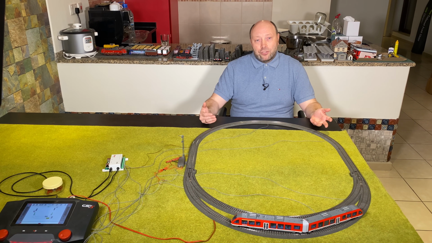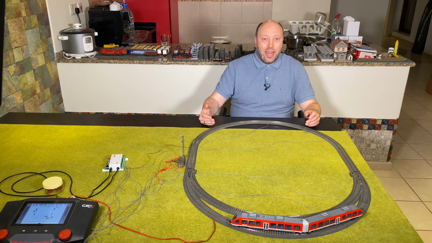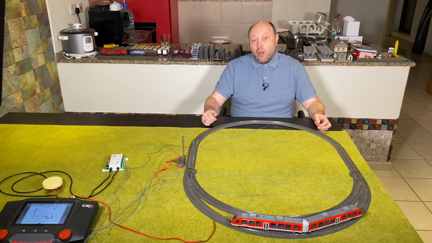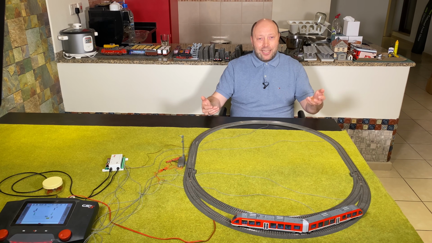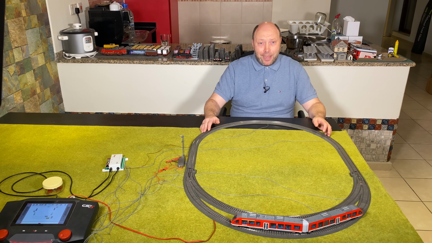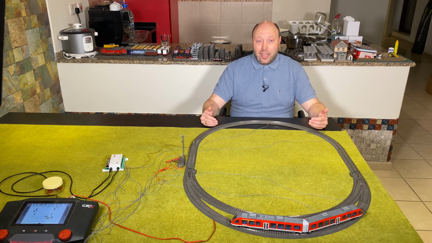For example, how to automate a shadow station, how to make a little more automatic train station, what you need to think about when you're mixing manual and automatic, because maybe you don't want everything just moving by itself, maybe you want to play with it as well. What can you do? And that's going to take a lot of videos to actually get there.